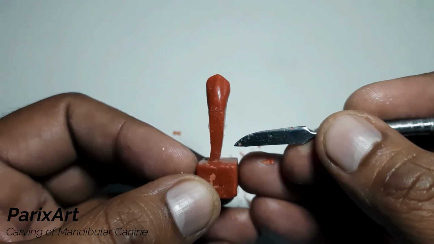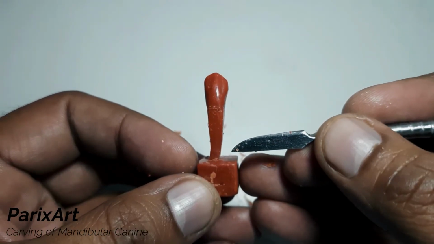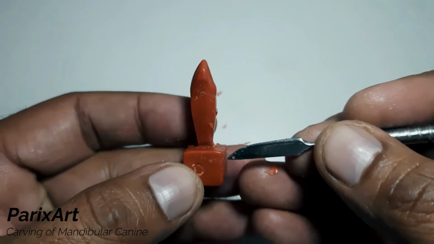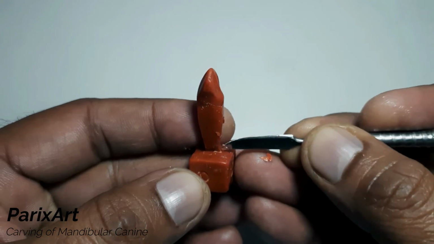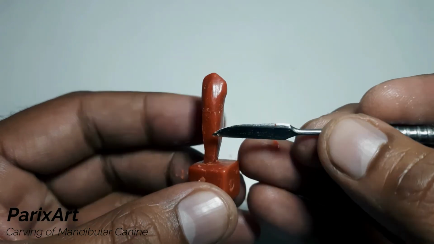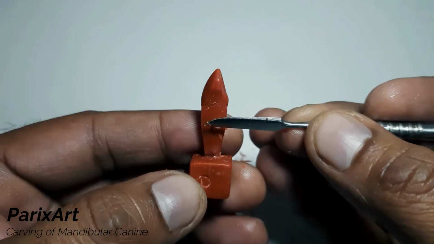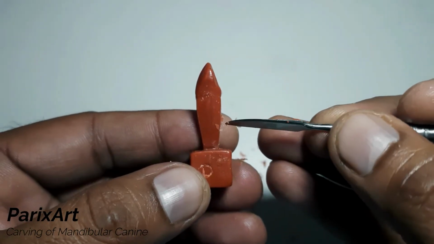We'll make the tip thinner, but not now, just to prevent the fracture. The shape seems fine, just need to taper from here.